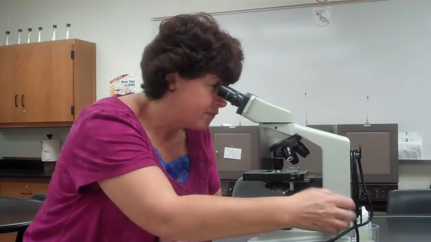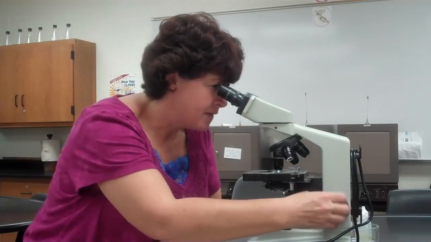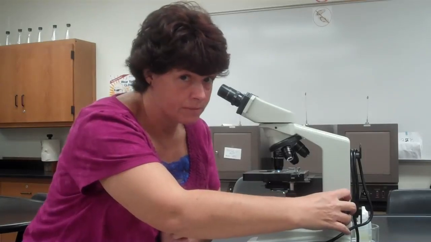Now once again, if you find that you're focusing the heck out of it, you have an issue. Your slide's upside down, your condenser's in the wrong place. It may be that your microscope is dirty. We deal with those kinds of issues. Now if you're focusing the heck out of it, do not use the coarse adjustment to focus, okay? If you're having issues, what should you do?